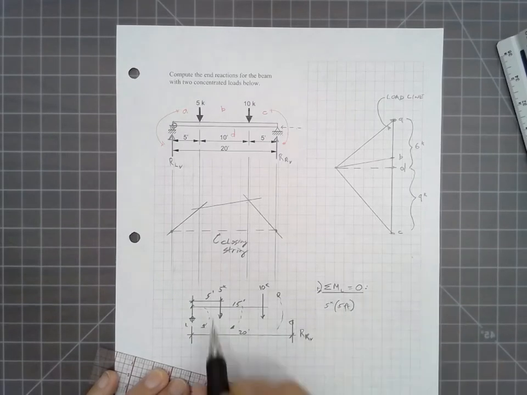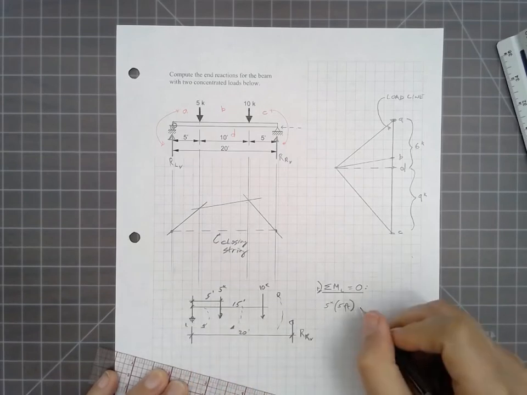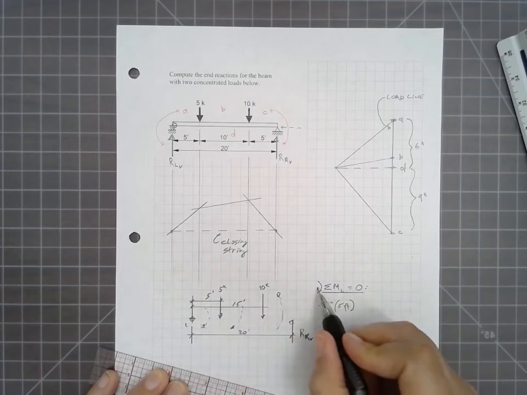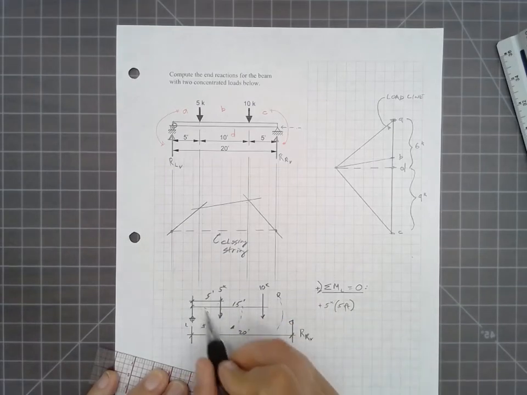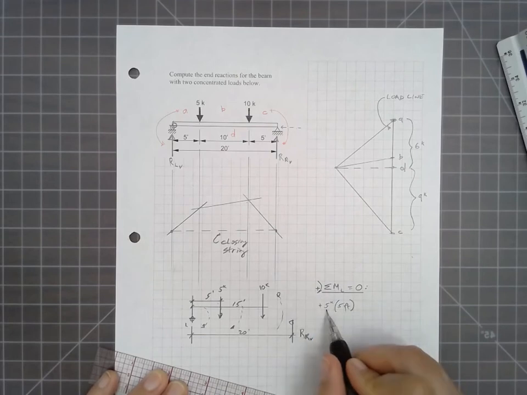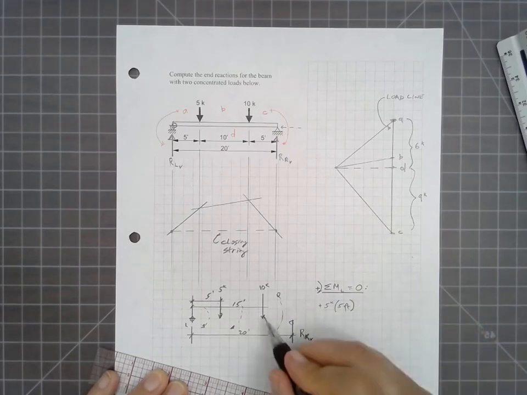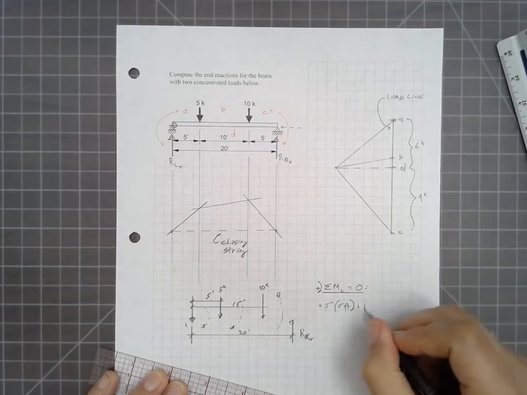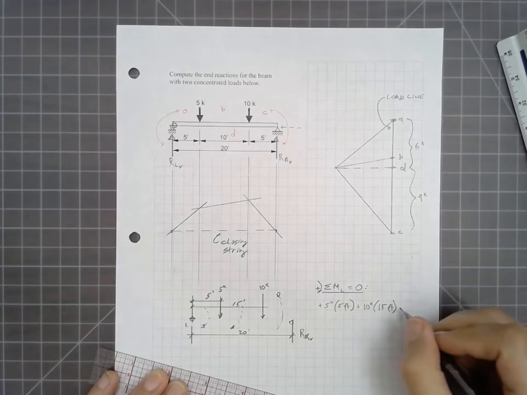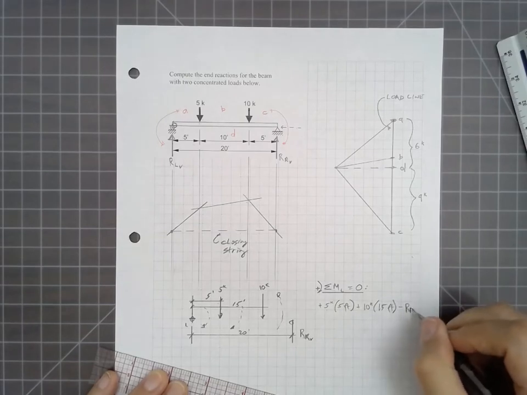It's positive because it's rotating clockwise, or I should say has a tendency to rotate clockwise if it was not restrained by the right-hand reaction. I've called clockwise positive, so that's positive. Same thing for the 10 kips, so it's 10 kips at 15 feet minus our right vertical at 20 feet, and that all equals 0. Kind of ran out of room there.